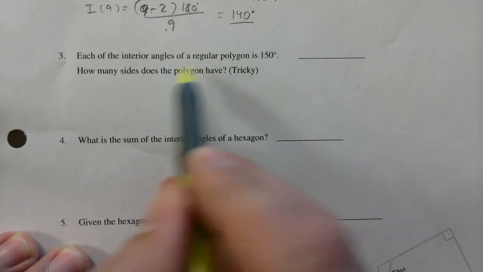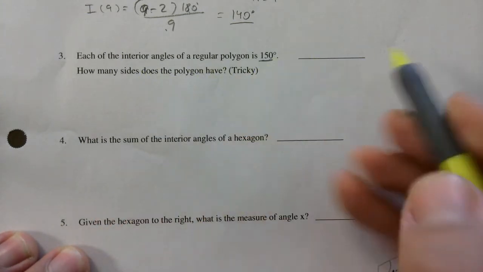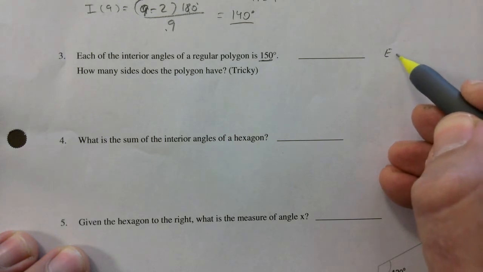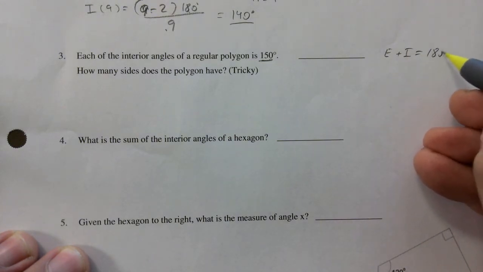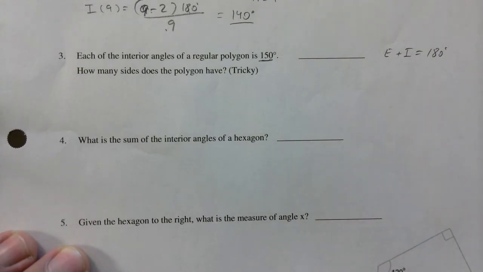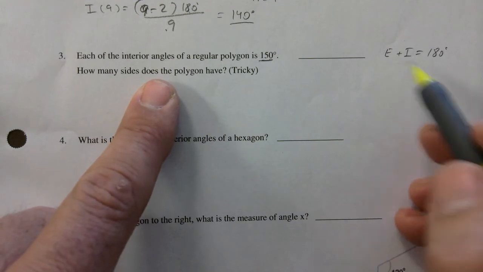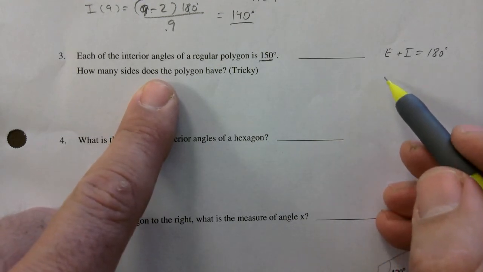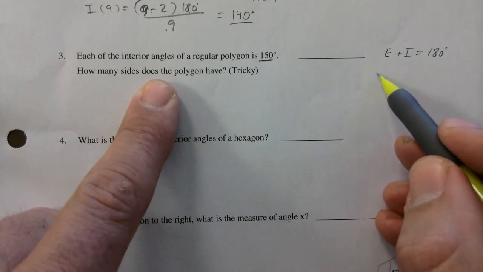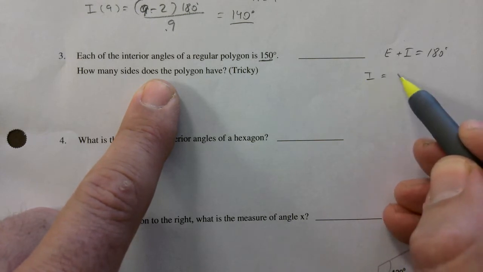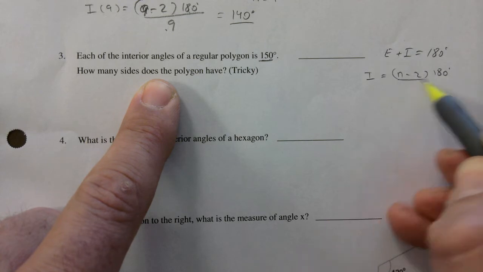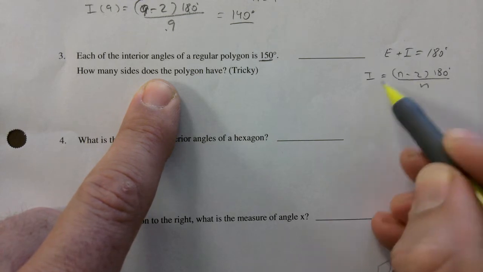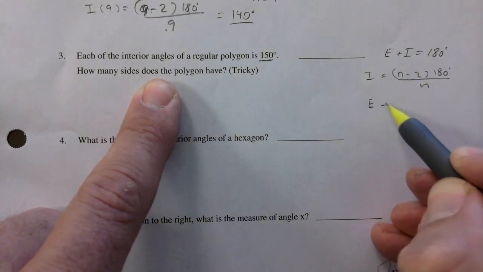So first of all, do you remember that the exterior and interior, what did they add up to? 180, okay? That property is always handy. Because why is this going to be handy? Well, let me tell you, there are two formulas here. The interior angle would be n minus 2 times 180 divided by n. And what's the formula for exterior angle?